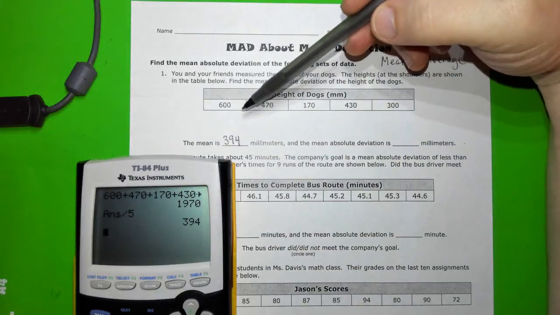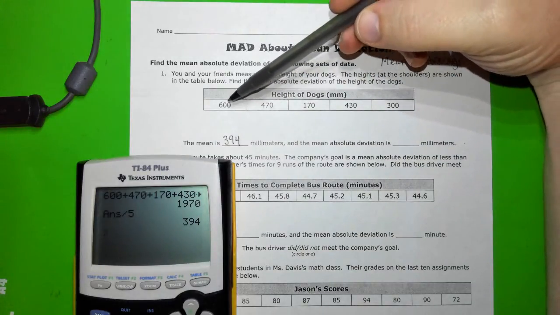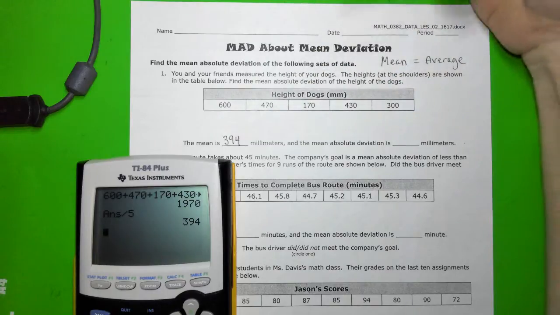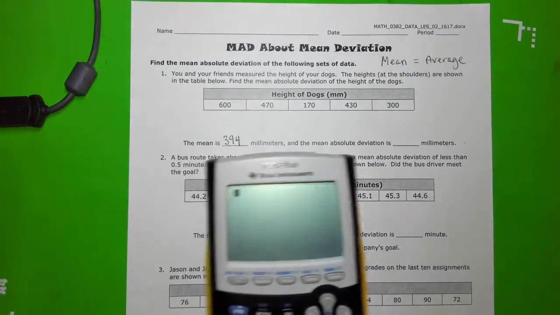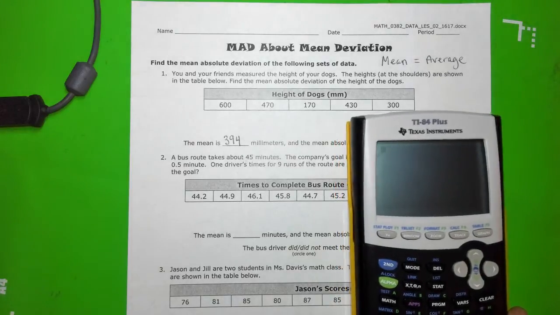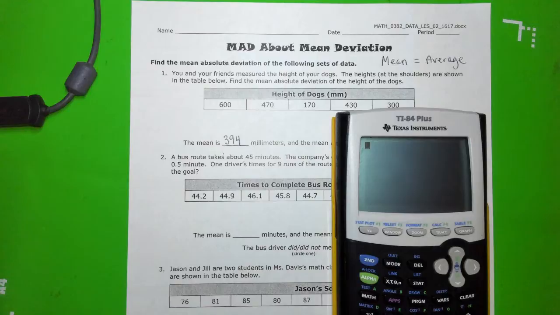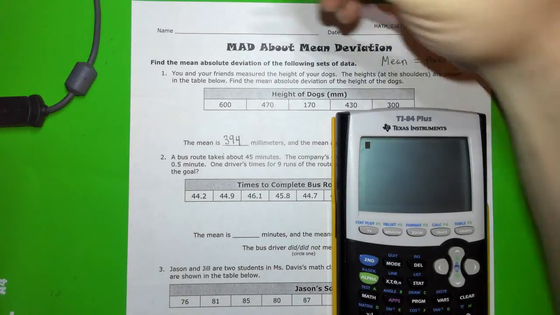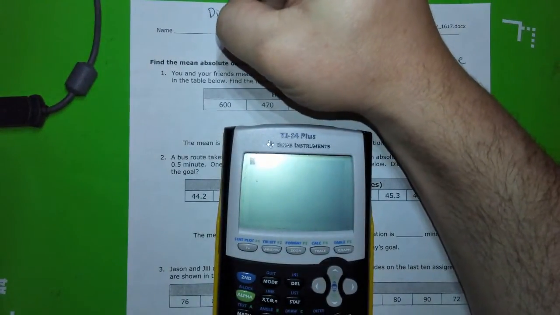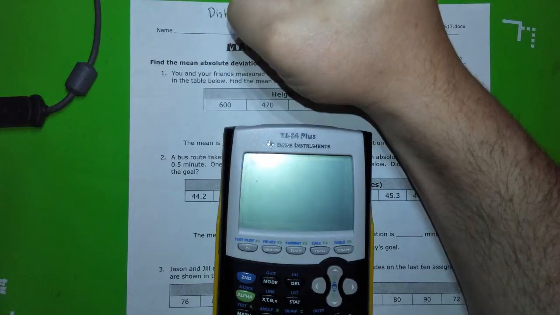Now I have to find the distances of the data from the average. So I'm going to clear my calculator. For my first distance, I've got to see how far apart 600 and 394 are. Now, we had a discussion in class where distance cannot be negative. I'm going to write that at the top of my paper. Distance is always positive, or we could say distance is never negative.